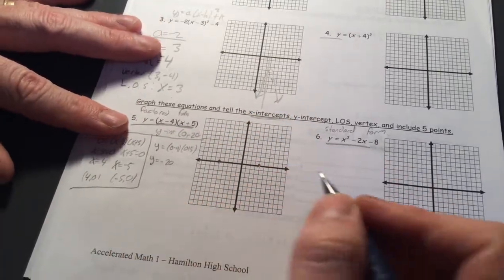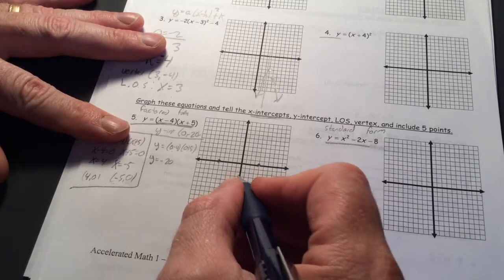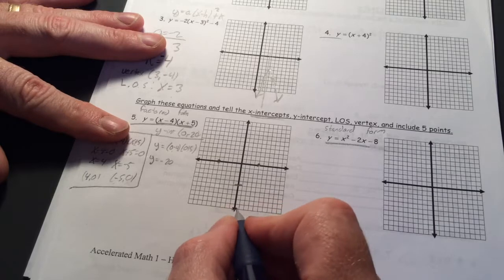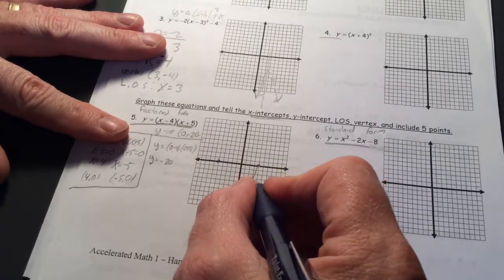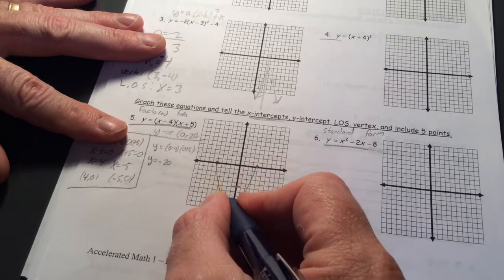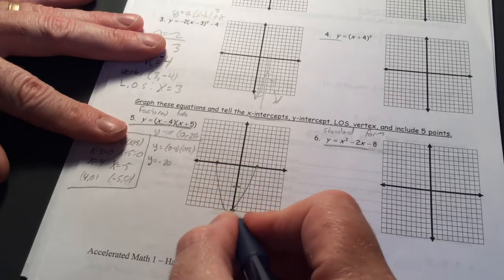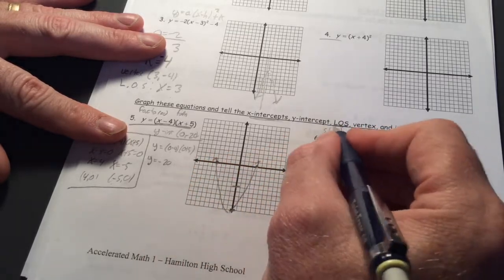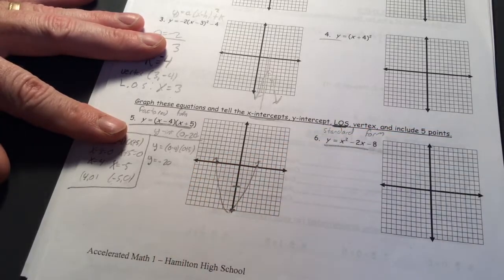I guess we could do everything by 2. So let's set this as 2, 4, 6, 8, 10. 2, 4, 6, 8, 20. And it goes something like this. It looks like we're probably going to go down a little bit below. So, alright. Line of symmetry is relatively easy for this.